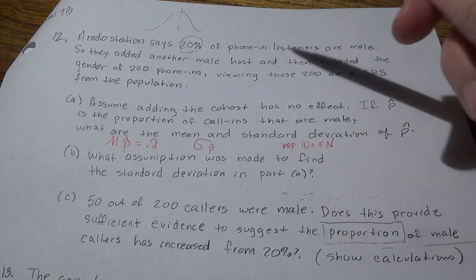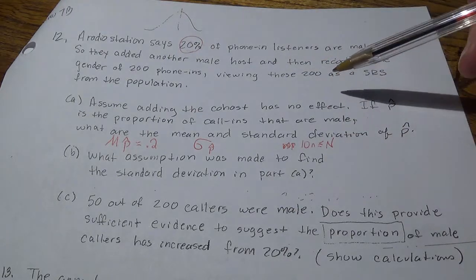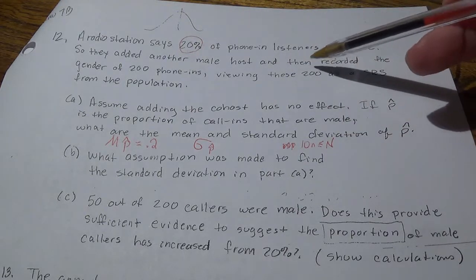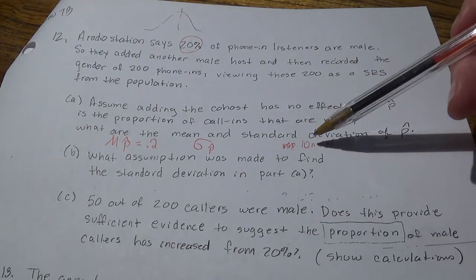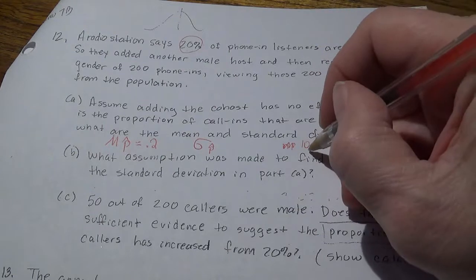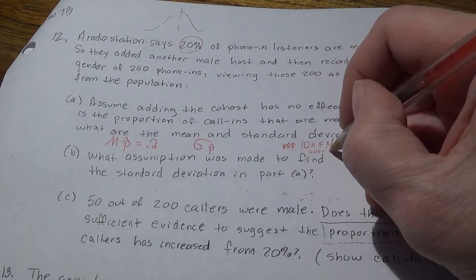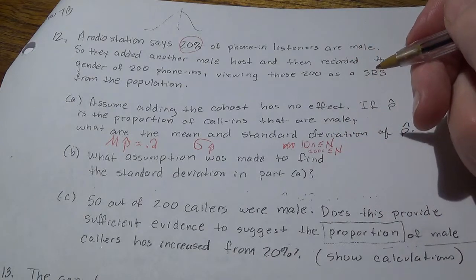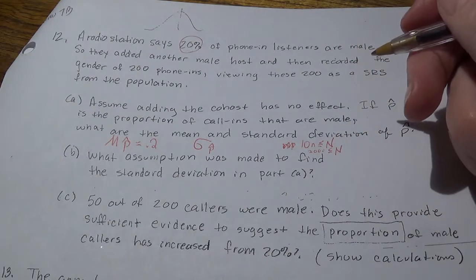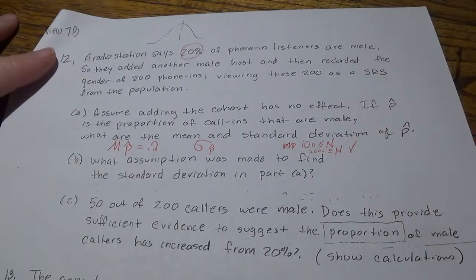So 10n, viewing this as 200, is 10 times 200. 10 times 200 is 2,000, so we assume that number is less than the whole population of listeners. So we're going to go ahead and say okay.